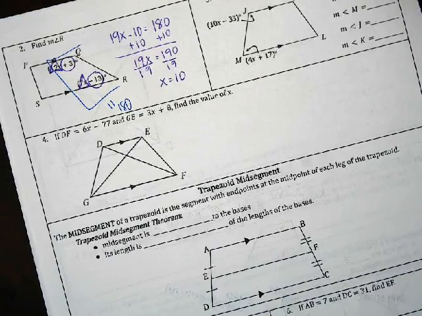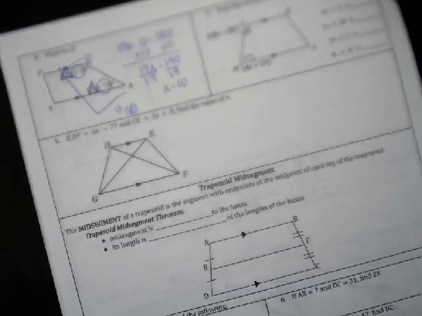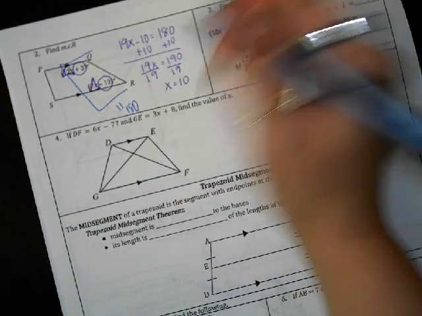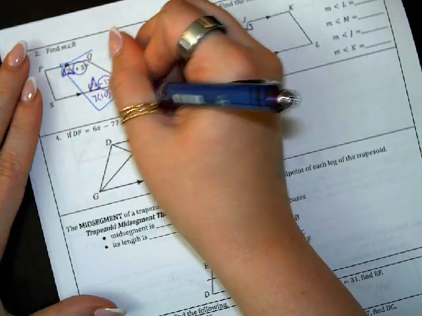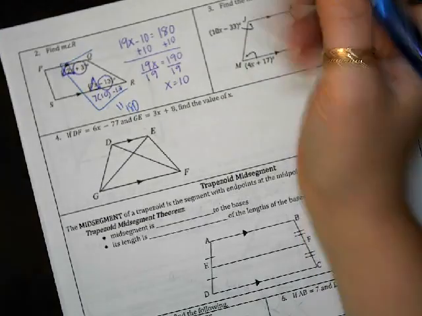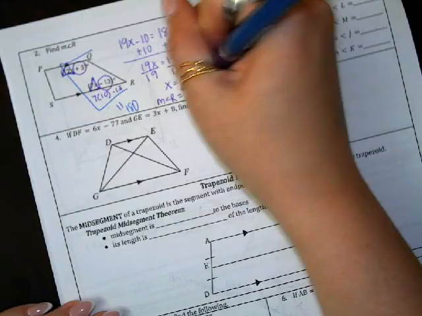Now I'm not finished yet, because this didn't just say find x, it said find the measure r. So I now need to take this x value and plug it back in. This was 7 times 10 minus 13. If I type that in my calculator, that tells me the measure of angle r is equal to 57.